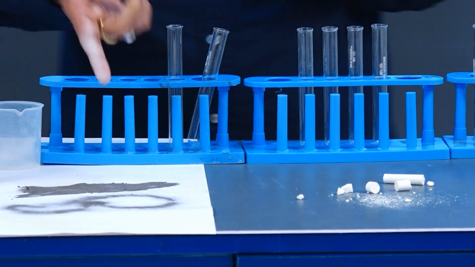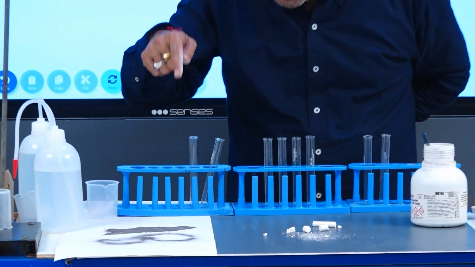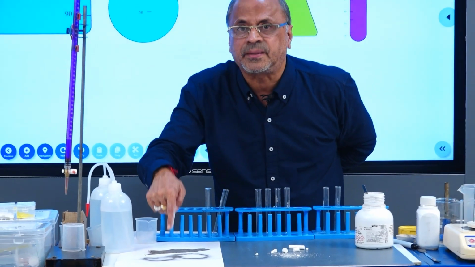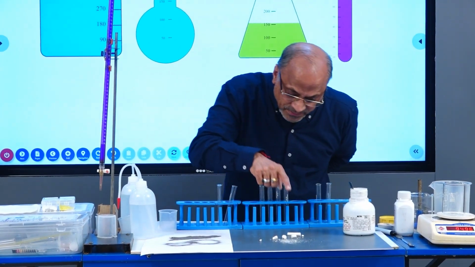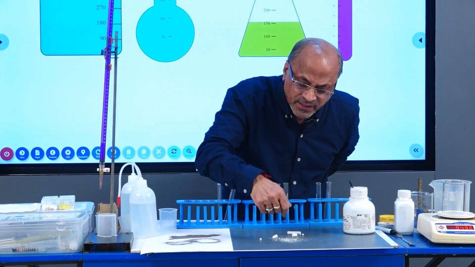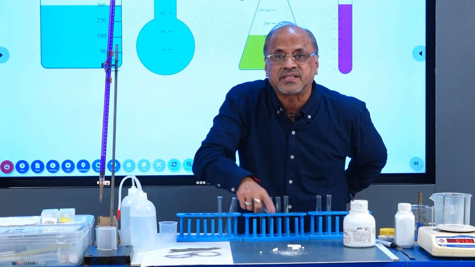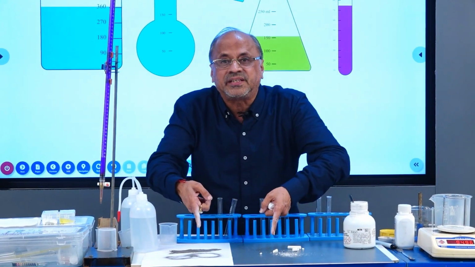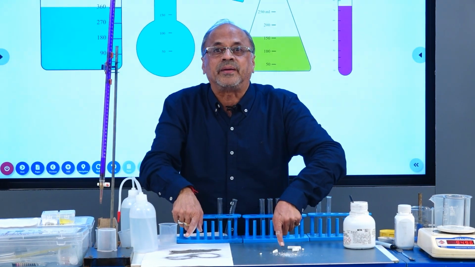This matter and this matter, both of them, are they same or are they different? They are different. So now what Dalton said, he said atoms of the same substance are similar, but atoms of two different substances are dissimilar. Can you see the dissimilarity or not? This is physical property I am showing.